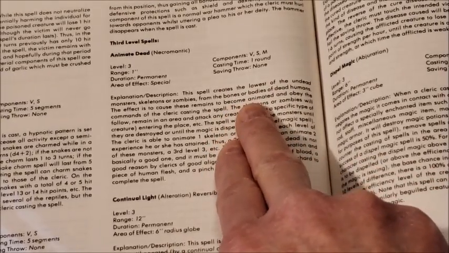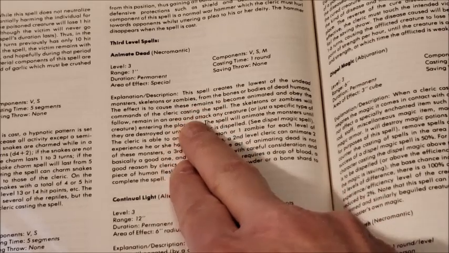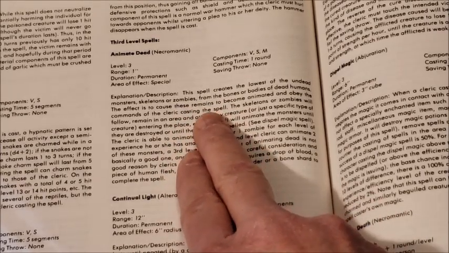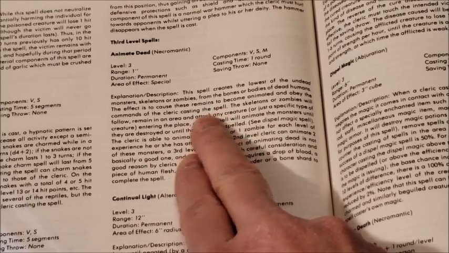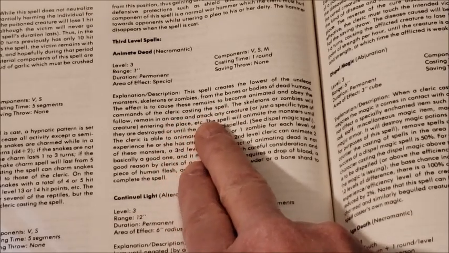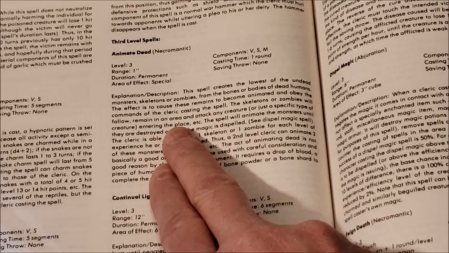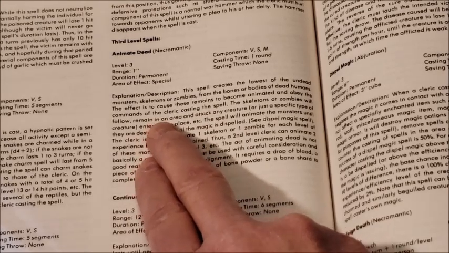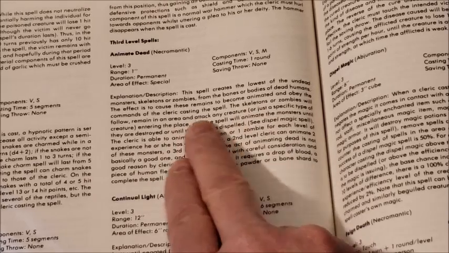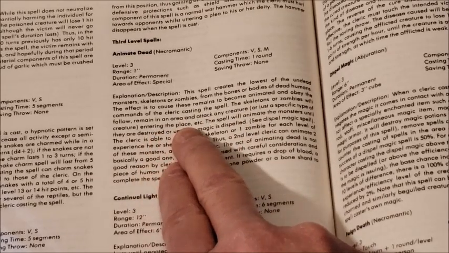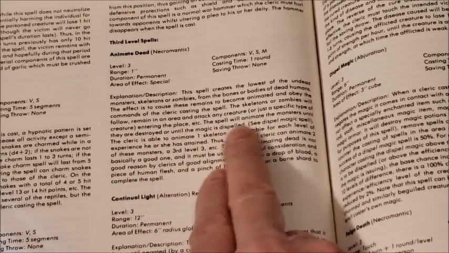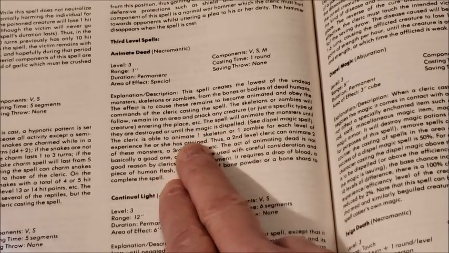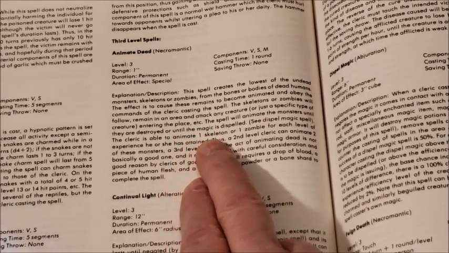This spell creates the lowest of the undead monsters, skeletons or zombies, from the bones or bodies of dead humans. The effect is to cause these remains to become animated and obey the commands of the cleric casting the spell. The skeletons or zombies will remain in the area and attack any creature, or just specific types of creatures entering the place, etc. The spell will animate the monsters until they are destroyed or until the magic is dispelled.